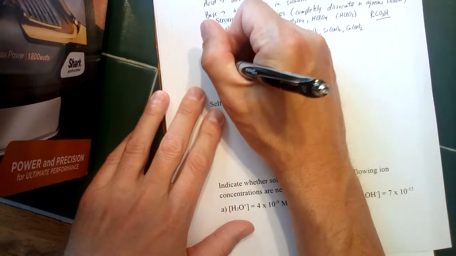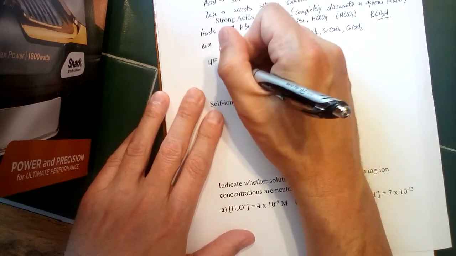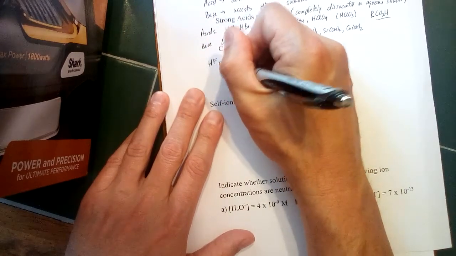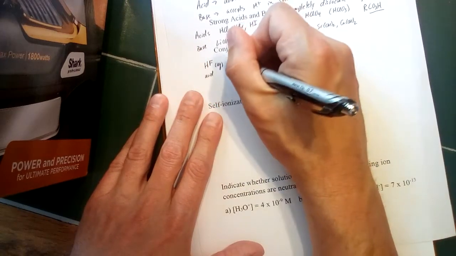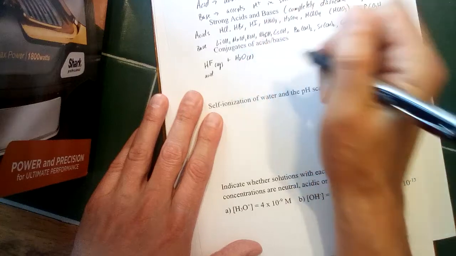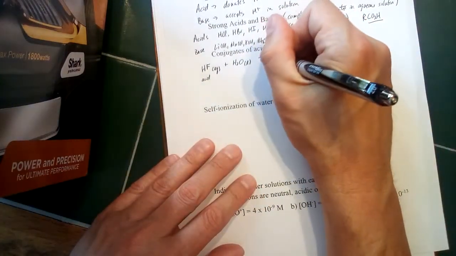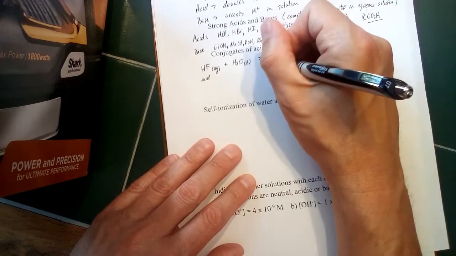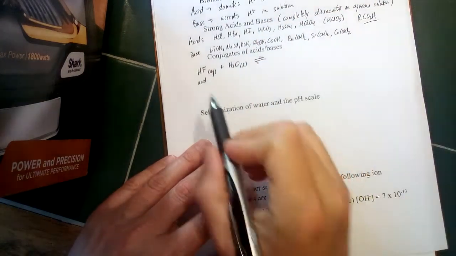So let's take a fairly simple formula-wise weak acid, HF or hydrofluoric acid. If it's in aqueous solution, what's going to happen is it's going to react with the water that surrounds it. So water would be a pure liquid in this case. And it will establish an equilibrium, right? Since it's a weak acid, there'll be an equilibrium that governs what's going on here.